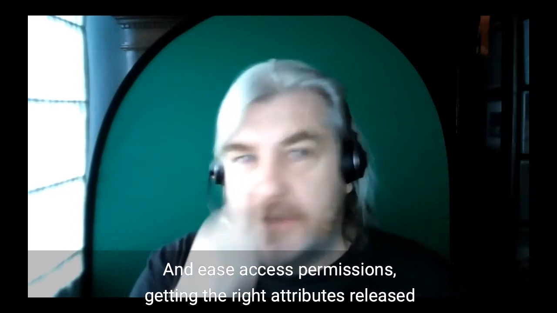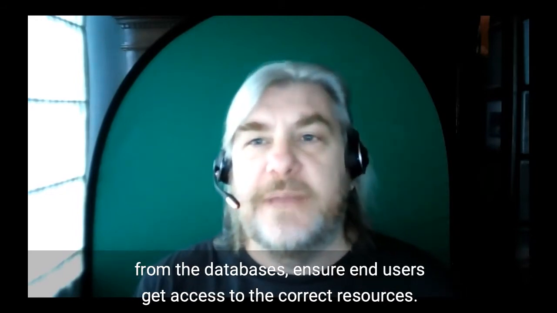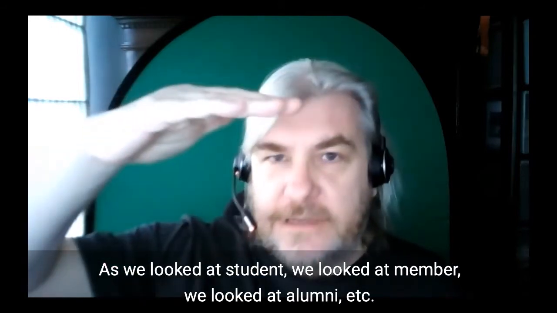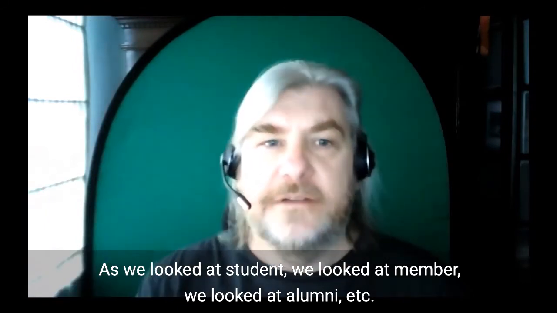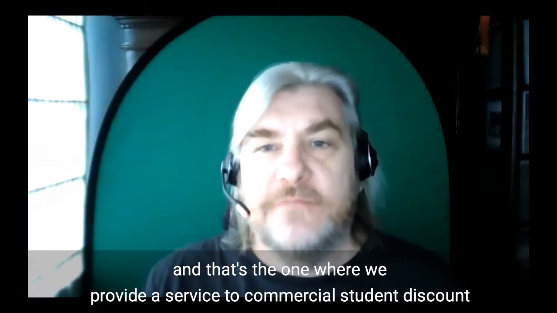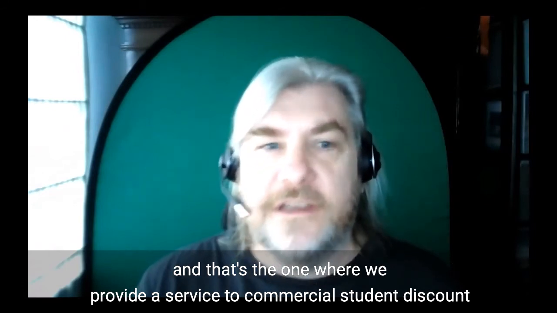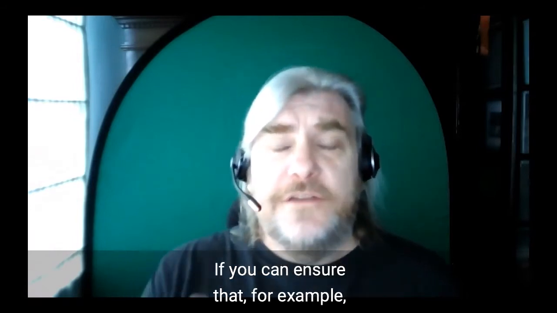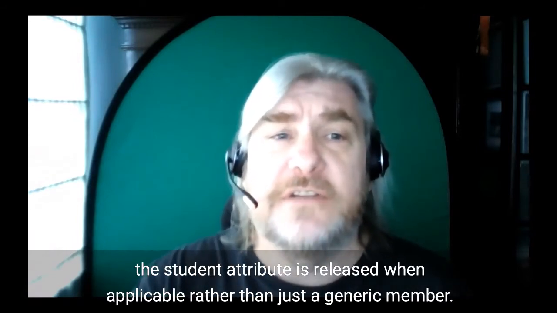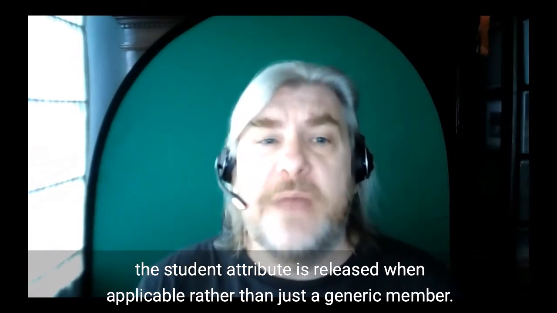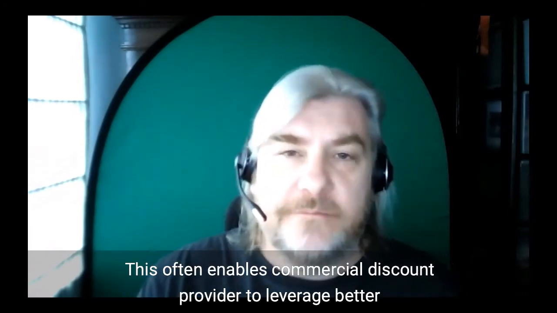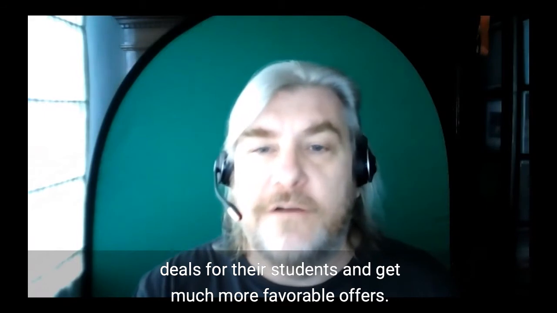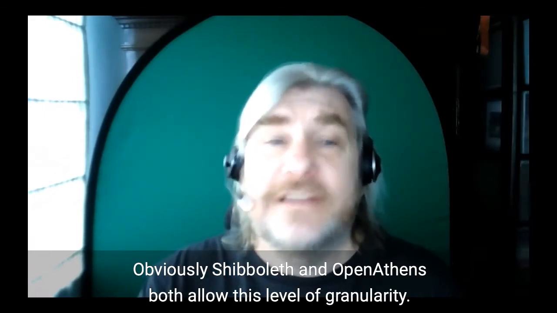And these access permissions, getting the right attributes released from the databases, ensure end users get access to the correct resources. As we looked at student, we looked at member, we looked at alumni, etc. So a Jisc service such as Verifid, and that's the one where we provide a service to commercial student discount providers to authenticate students so they can access discount deals. If you can ensure that, for example, the student attribute is released when applicable, rather than just the generic member, this often enables the commercial discount providers to leverage better deals for their students and get much more favorable offers. And obviously, Shibboleth and OpenAthens both allow this level of granularity.